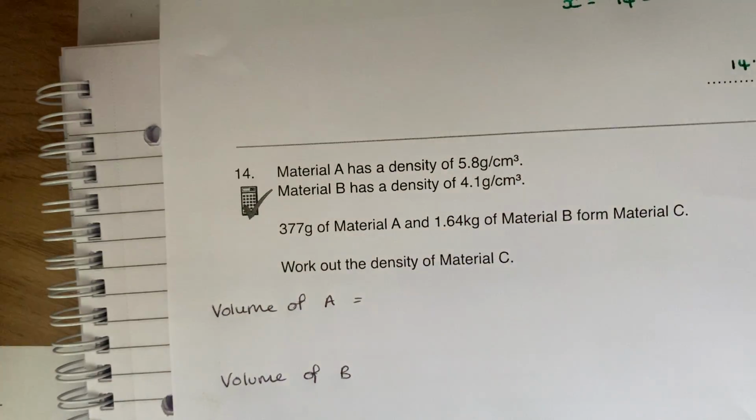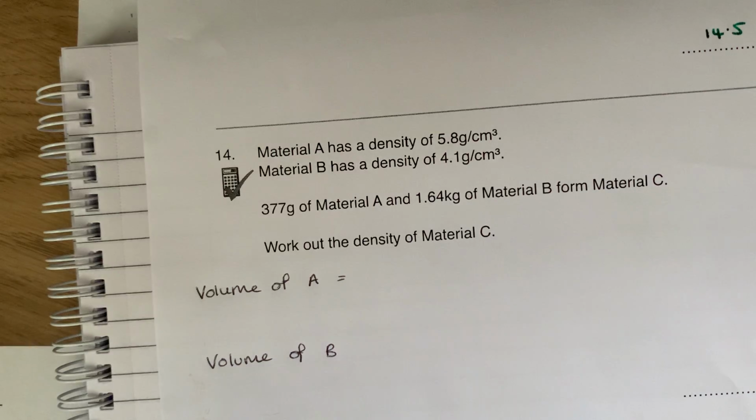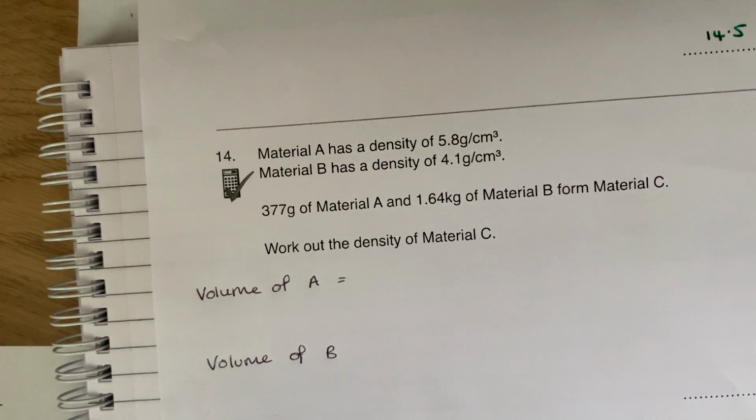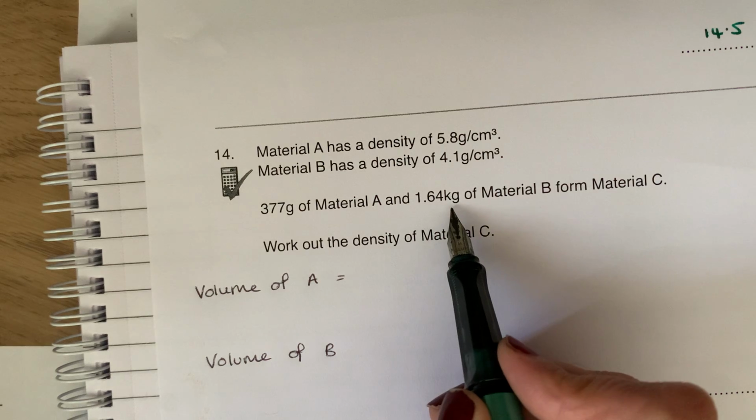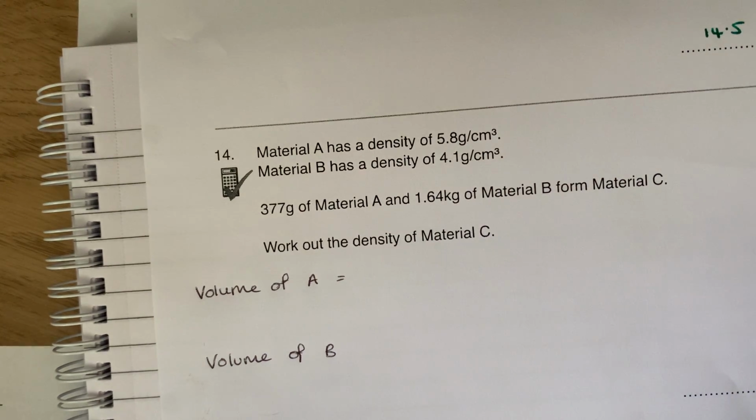Now this is very particular on the higher paper, a very typical density question where you have two liquids or two compounds put together and you have to find the density of the liquids or compounds put together. So we've got material A has a density of 5.8 and material B has a density of 4.1, and we've got 377 grams of material A and 1.64 kilograms of material B, and we put them together and make material C. So we've got to find the density of material C.